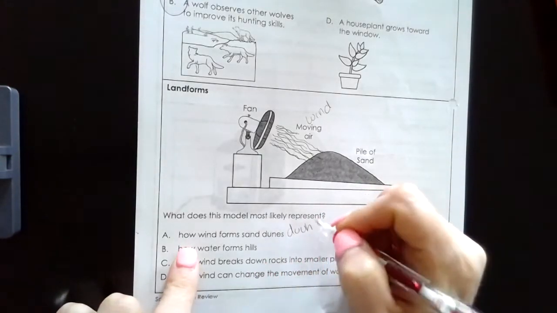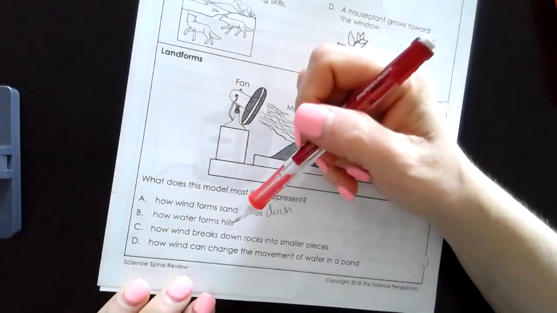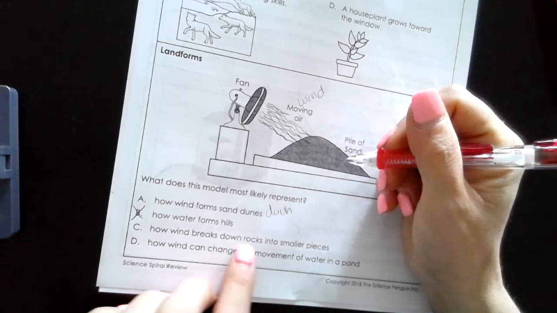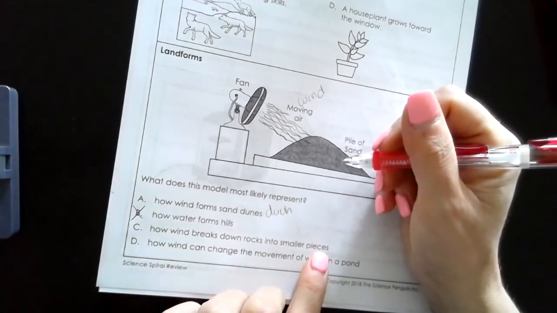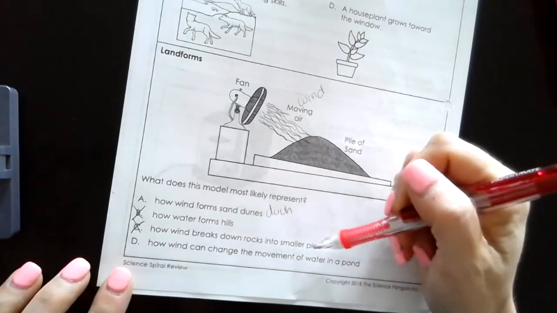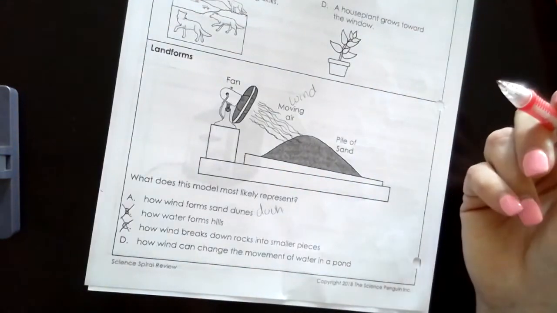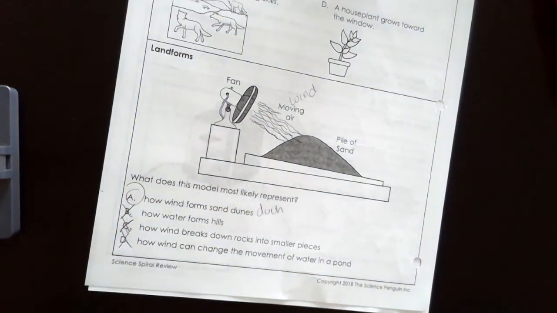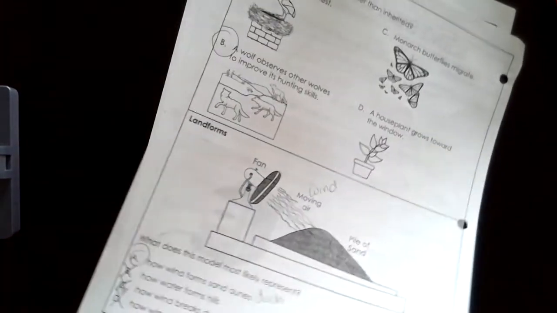Duh. How water forms hills? No. How wind breaks down rocks into smaller pieces? Yeah, no. How wind can change the movement of water. Where's the water? So it has to be A, right? All right. And that's homework number 13.